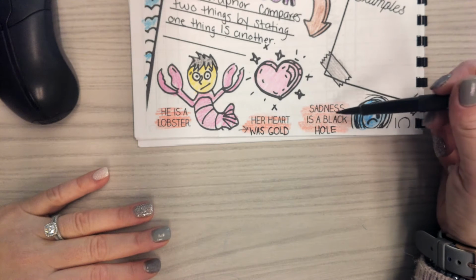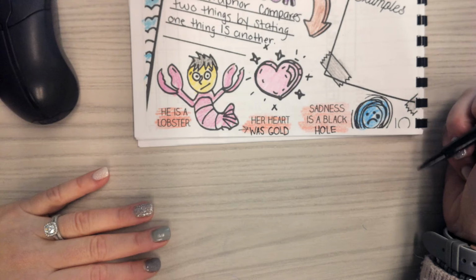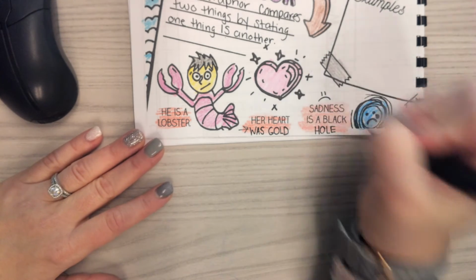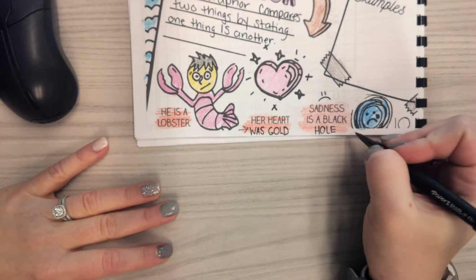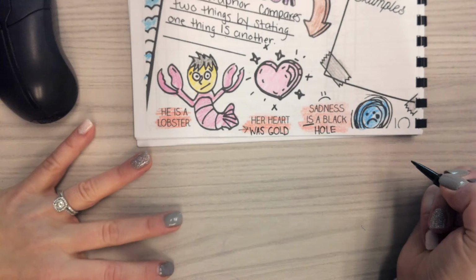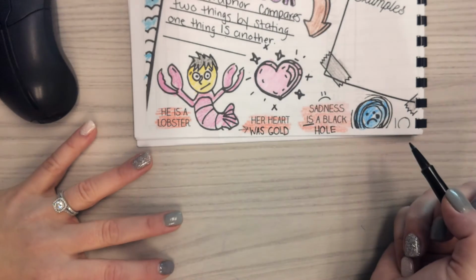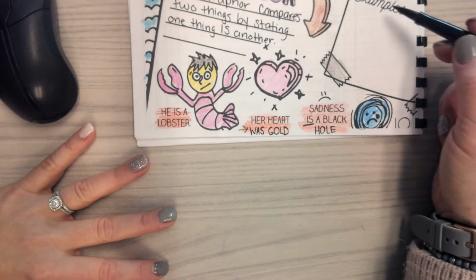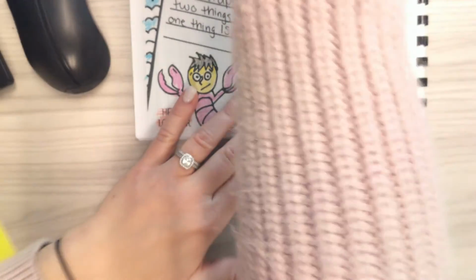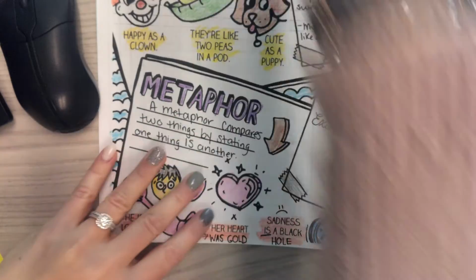Down here, we have sadness is a black hole. Ooh, that one's kind of sad. I'm going to put a little sad face there. So we're not saying sadness is like a black hole. We're saying sadness is a black hole. So that is why it's a metaphor. Let's come up with some examples here. We'll put two examples here since we have two up on similes.